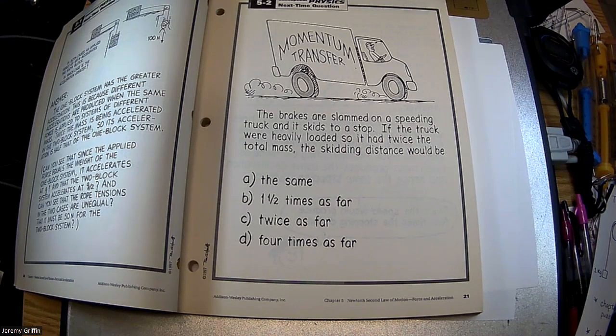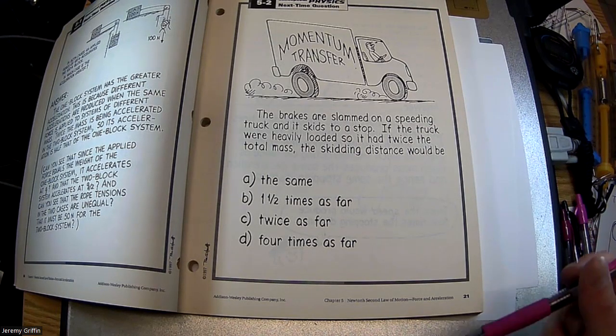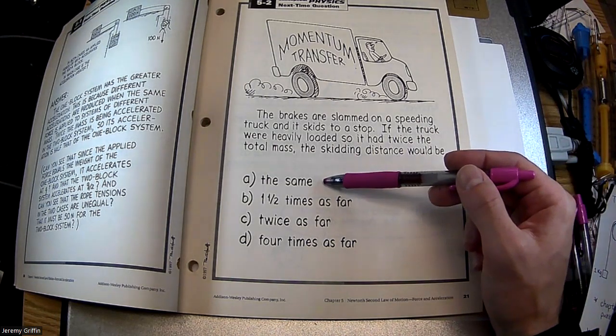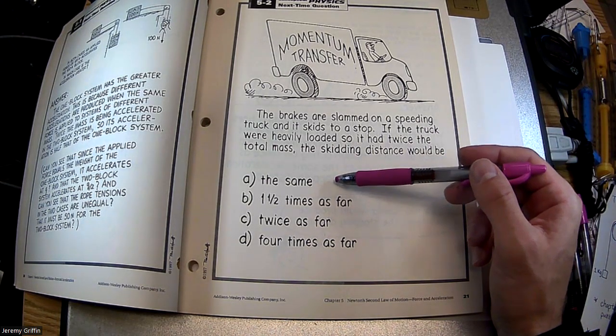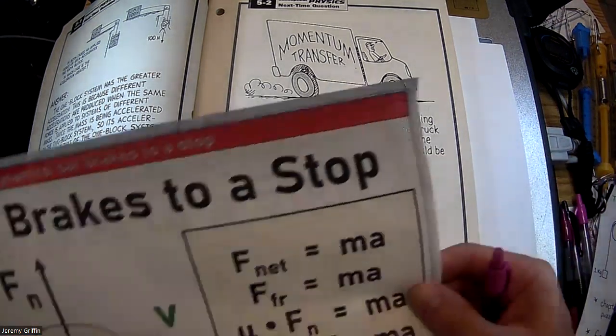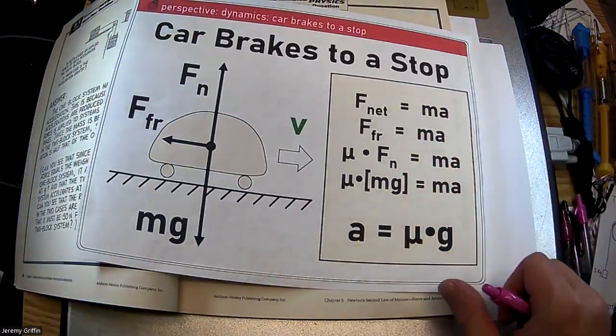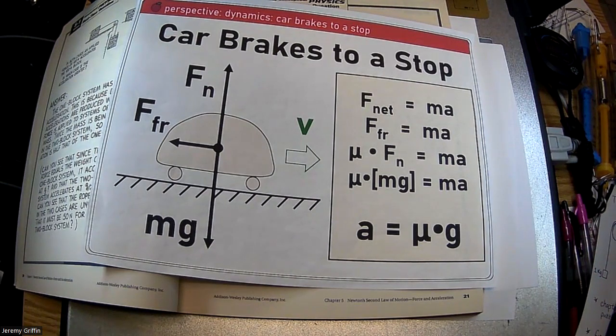Right, so let's see, show hands. How many guys think it's the same distance, the same skidding distance? Who says that one? Right. Well, that's the answer. Let's take a look. You guys remember this poster right here, which is right over there on the wall.